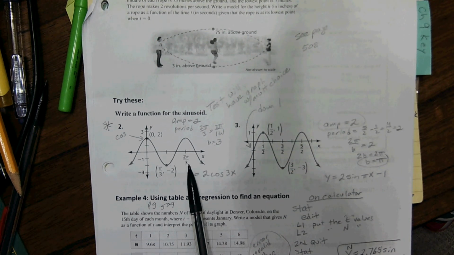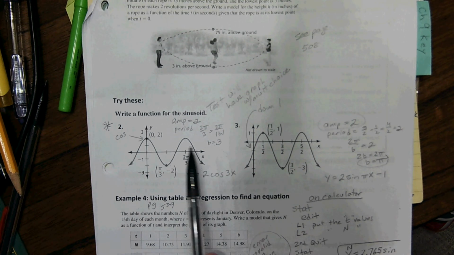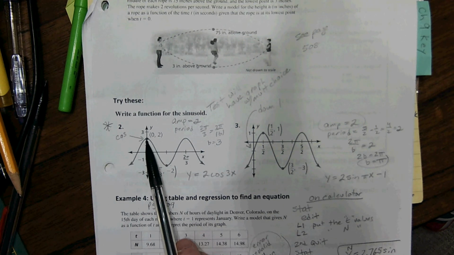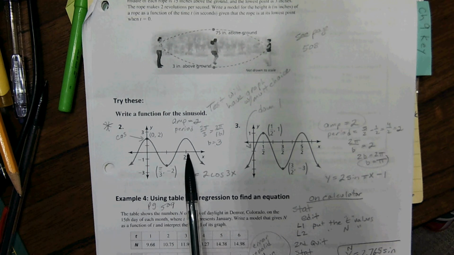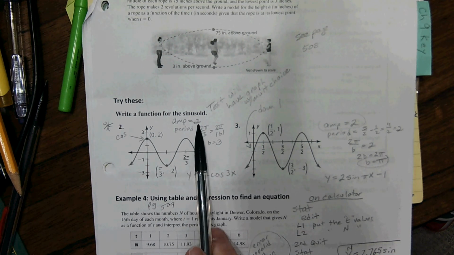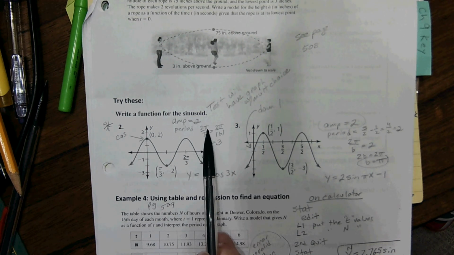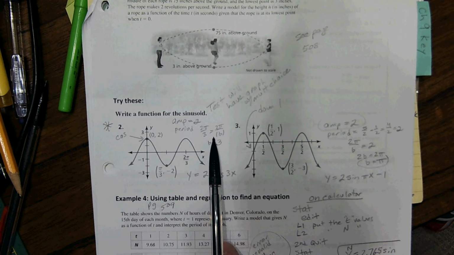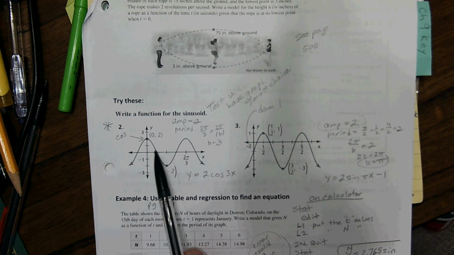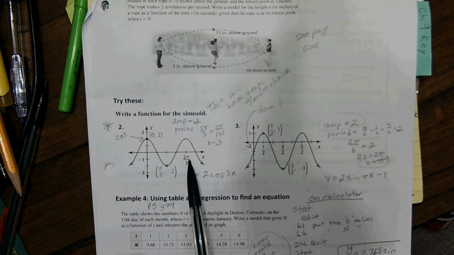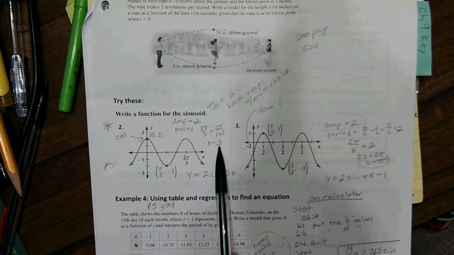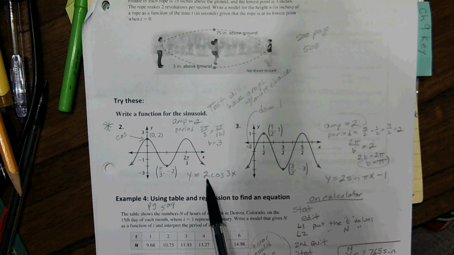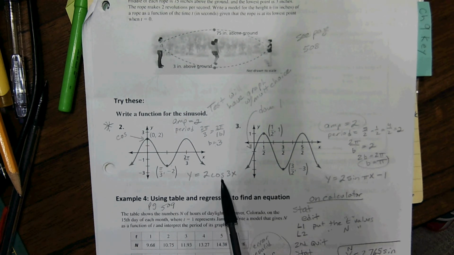Here we're going to write a function with a graph given. Now these you need to know how to do. This is cosine because I start high and I go low. This right in the middle of the graph to the top is my amplitude, which is 2. The period is 2 pi over the absolute value of b. And this 1 full revolution is 2 pi over 3, so that means b is 3. So y equals 2, my amplitude, cosine b times x.